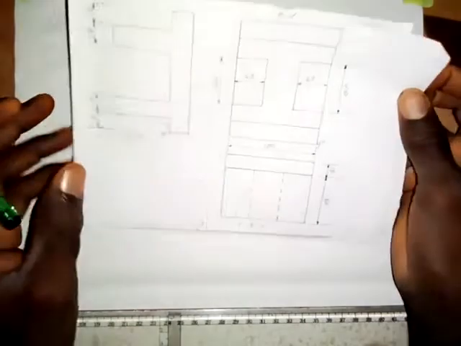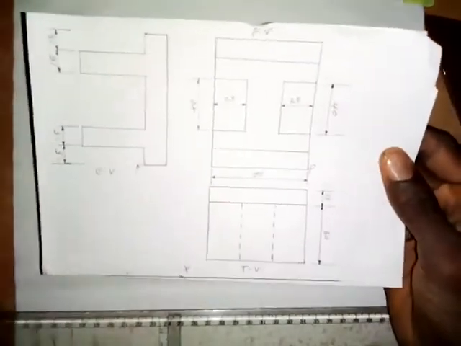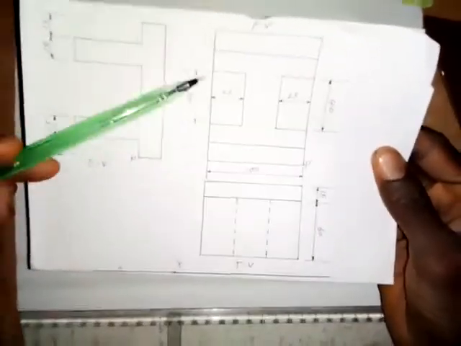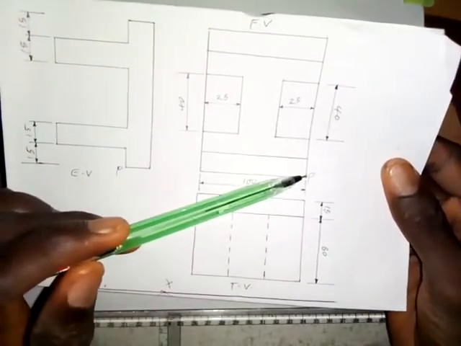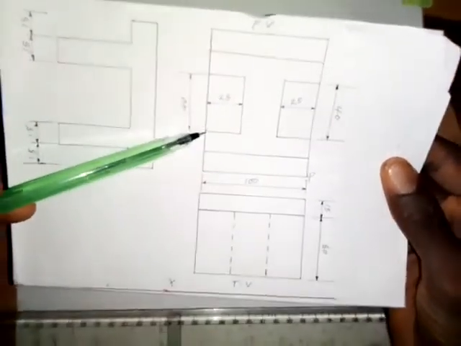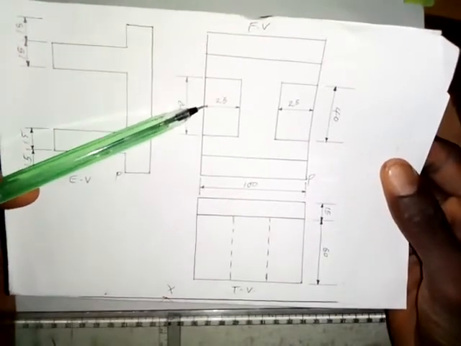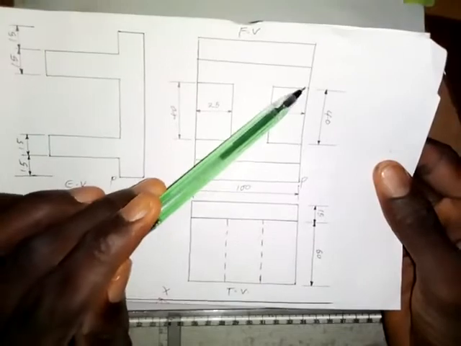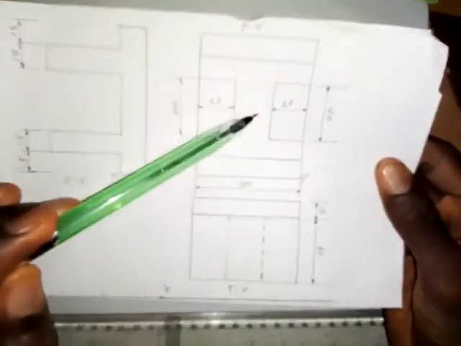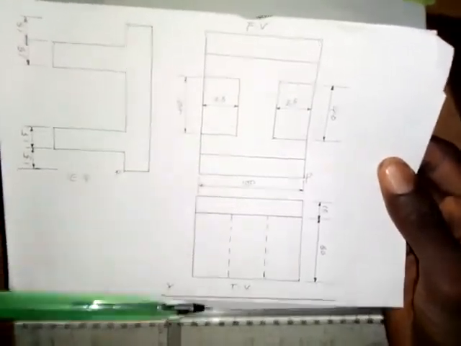Now, let's talk about the dimensions of the object. In the front elevation, the distance from here to here is 100 millimeters. From here to here is 40 millimeters. From here to here is 25 millimeters. From here to here is 25 millimeters. From here to here is 40 millimeters. That is all the dimensions that we have in the front elevation or front view.